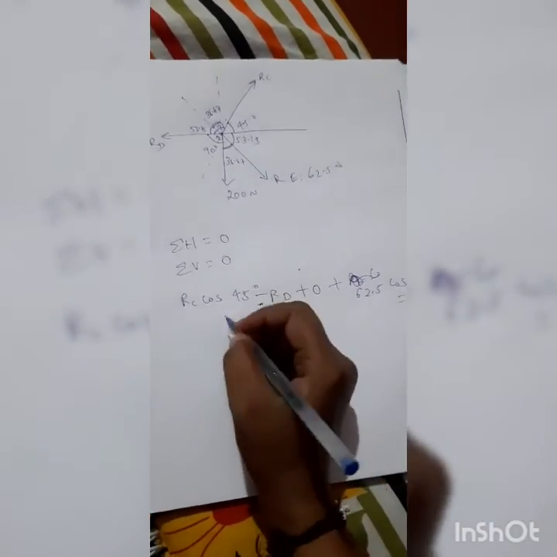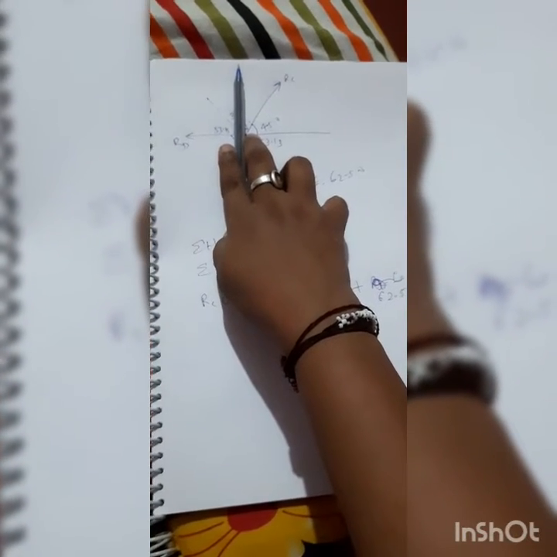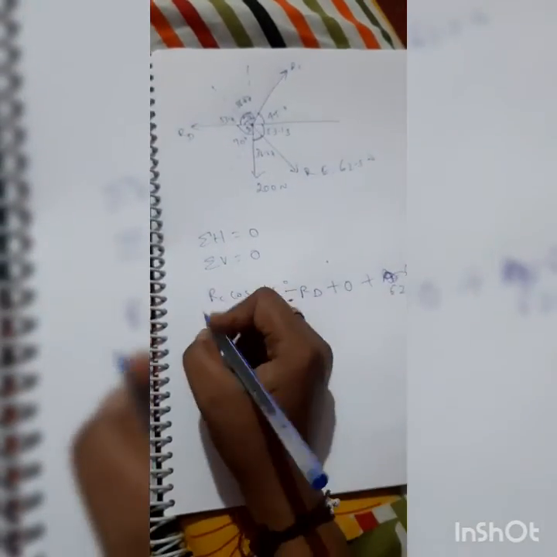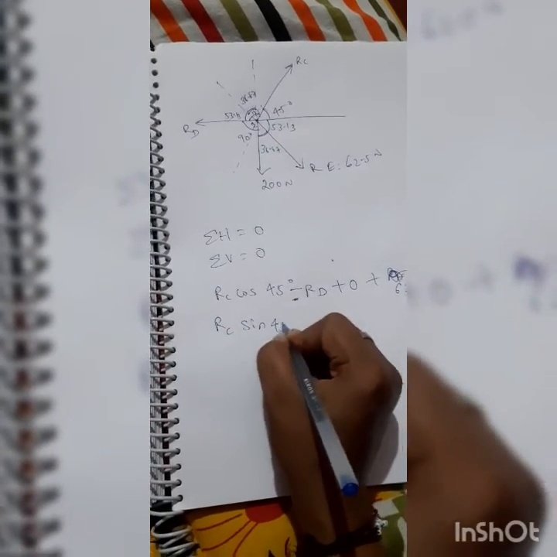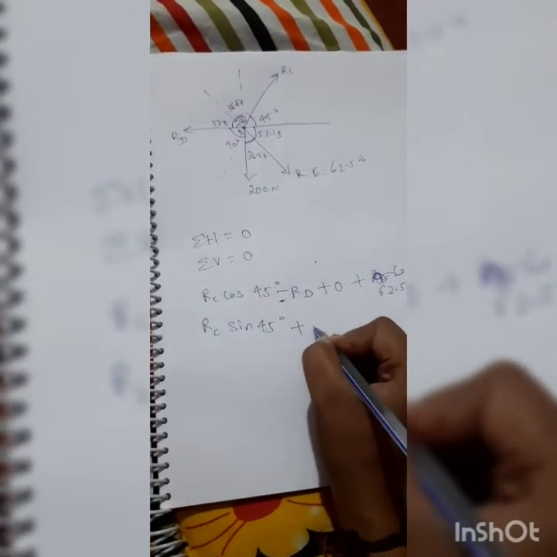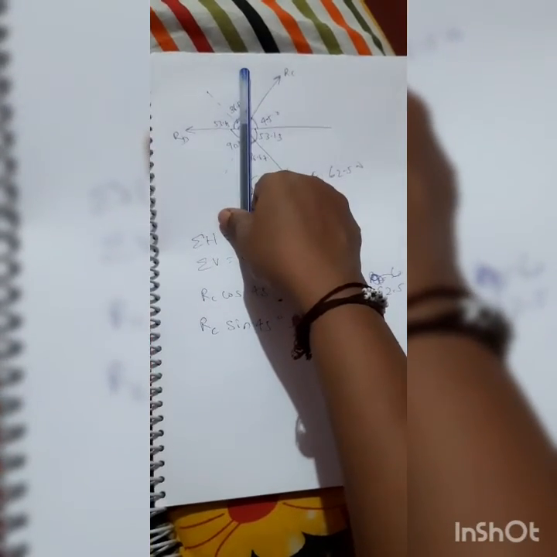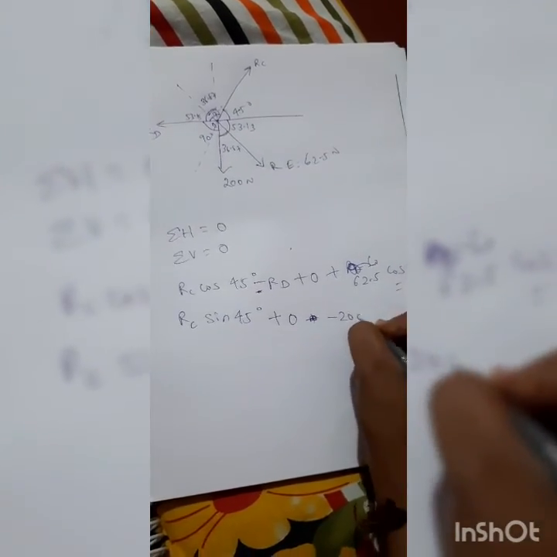Similarly, we will resolve the vertical forces. So if we resolve RC, then along vertical axis it will be sine component. So RC sine 45, it is acting along positive y-axis, so it will be positive RC sine 45 degree. RD is a horizontal force, so purely horizontal, its vertical component is 0. 200 Newton is purely vertical and it's acting along negative y-axis, so minus 200.